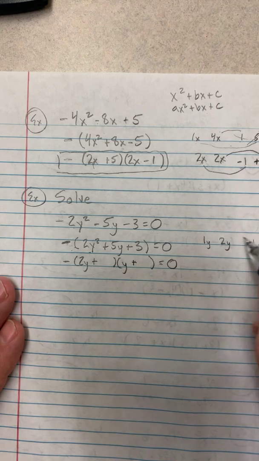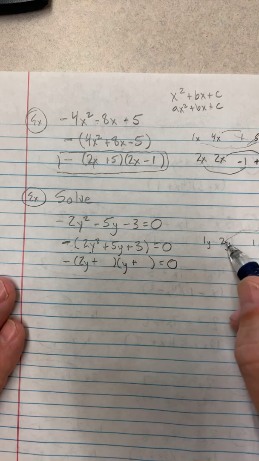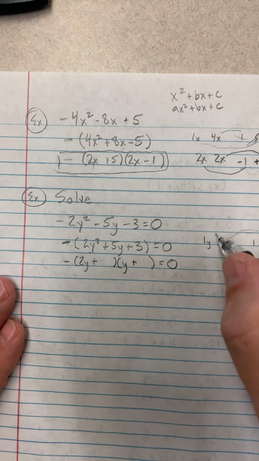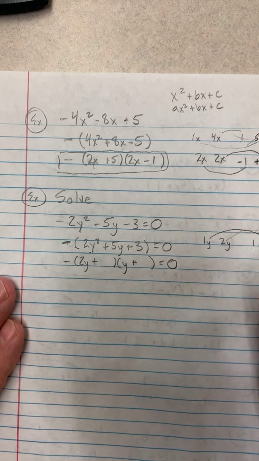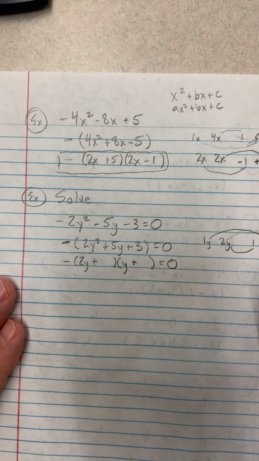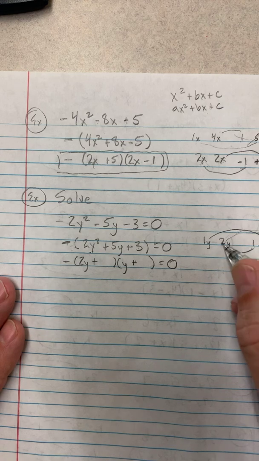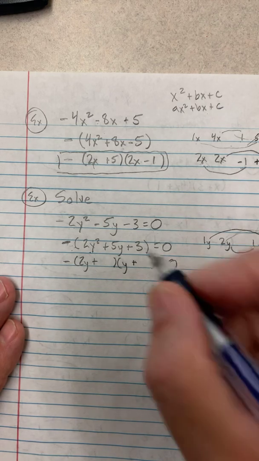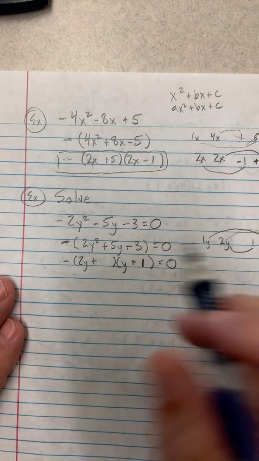3 plus 2. If I go 3 times 2y, that gives me a 6y. That would give me a 7y. I don't want that. I want this. 3 plus 2. 1y times 3 is 3y. 2y times 1, 2y. 2 plus 3, 5. The 2y has to be paired with the 1, which means it goes there.